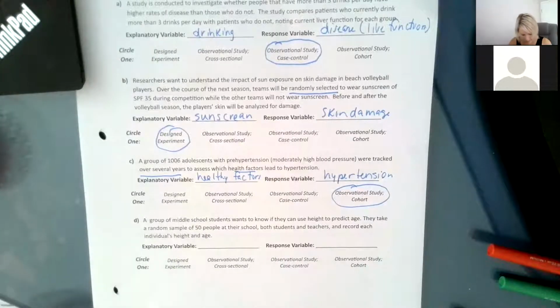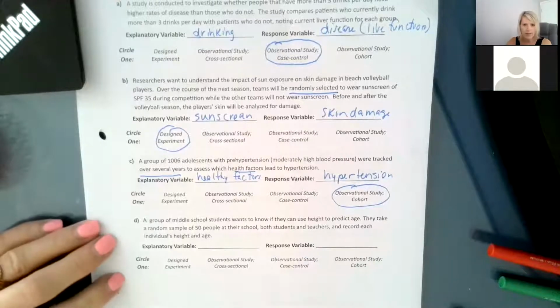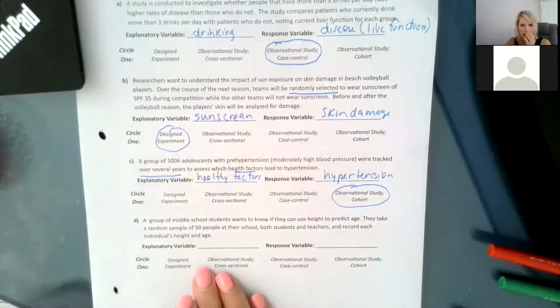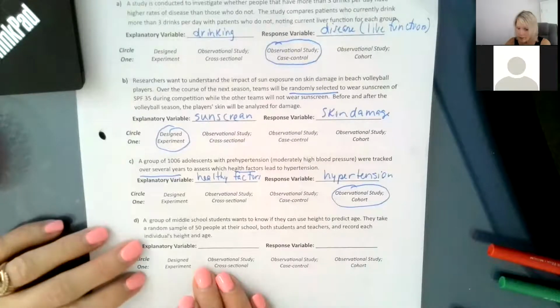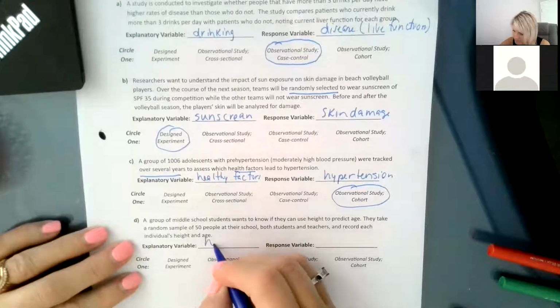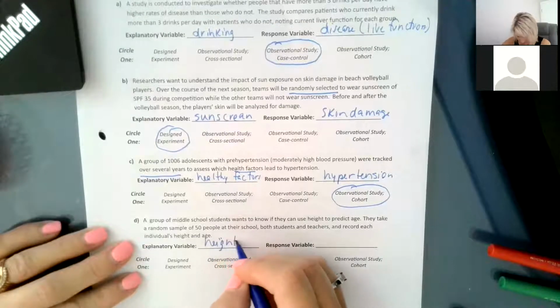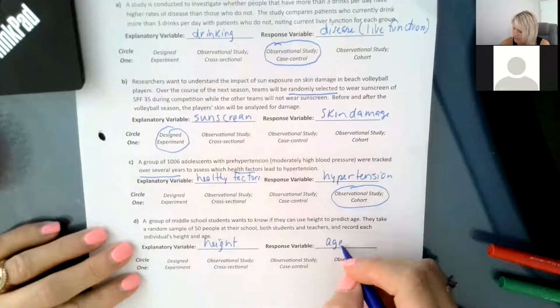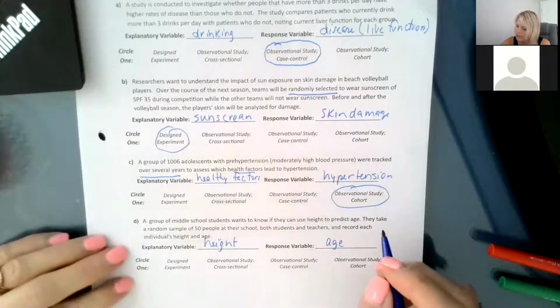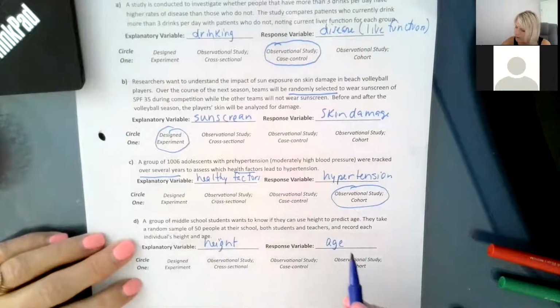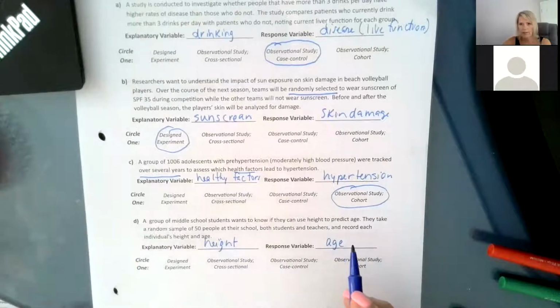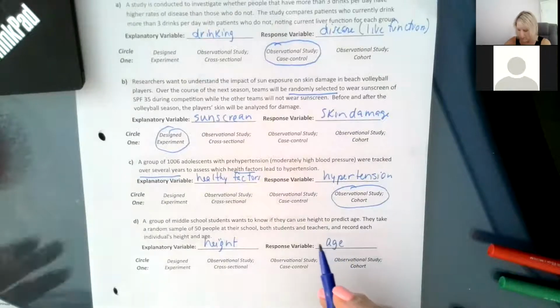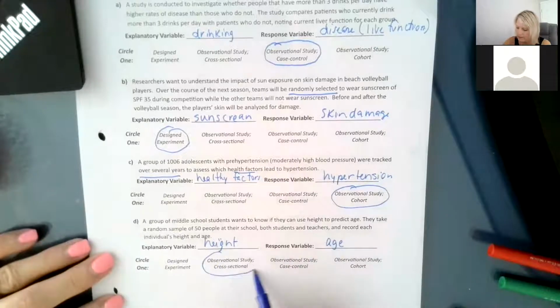And the last scenario, the explanatory variable is the height. They're trying to say, does the height predict the age of the person? And the response variable is going to be their age. And they did a random sample of 50 people, but they just measured their height and recorded their age. So it's definitely still observational, and this is a cross-sectional study.